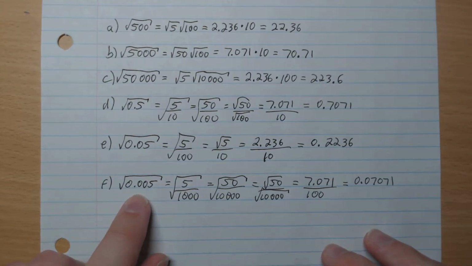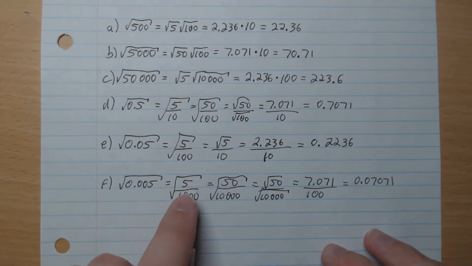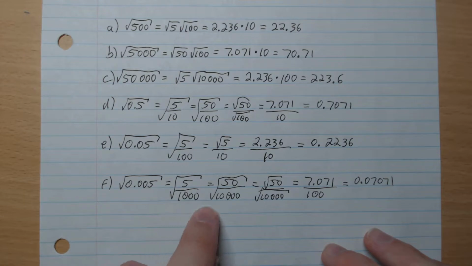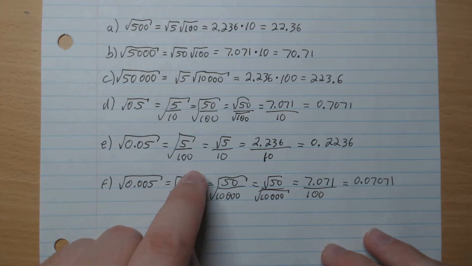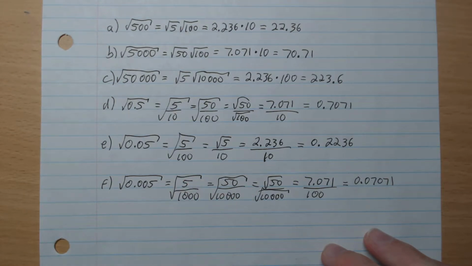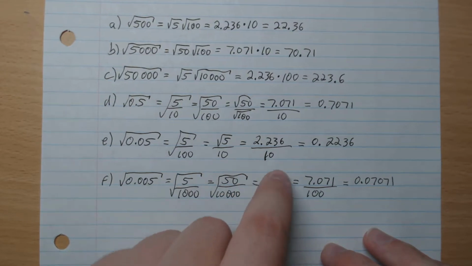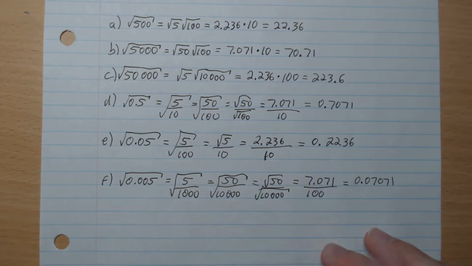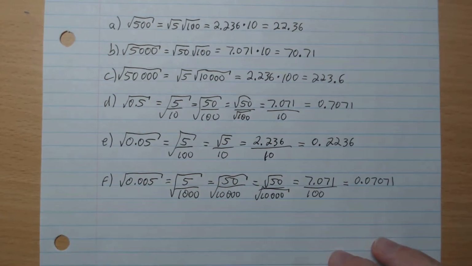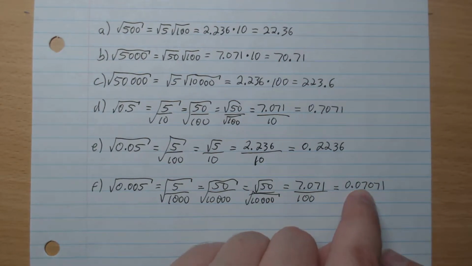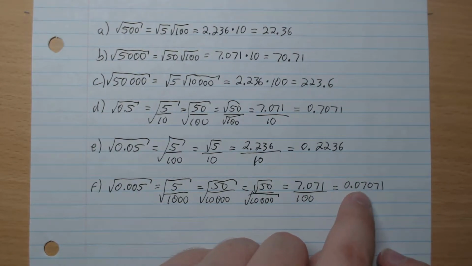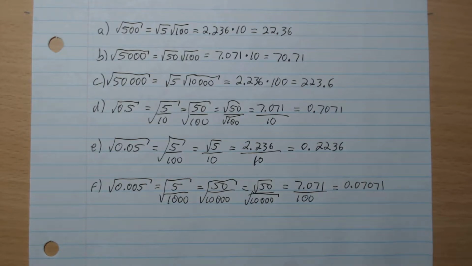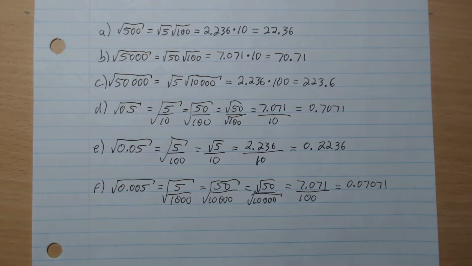F, 0.005. So this is 5 over 1,000. We don't know root 1,000, so we're going to go times 10 top and bottom, so we get root 50 over root 10,000. And root 10,000 we know is 100. So we root top, root bottom: 7.071 divided by 100. The period goes to the left by 2, so we got 1, 2. So 0.07071 is the value of this square root.